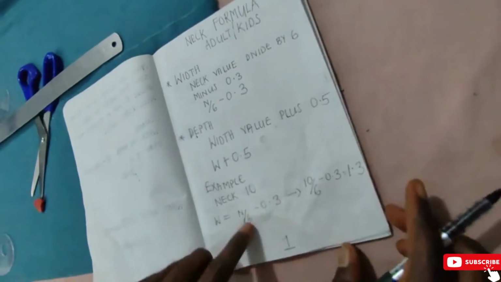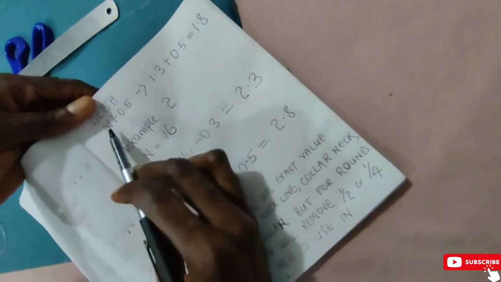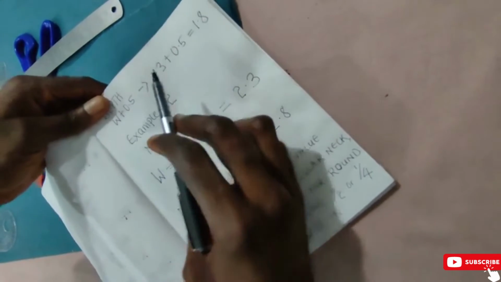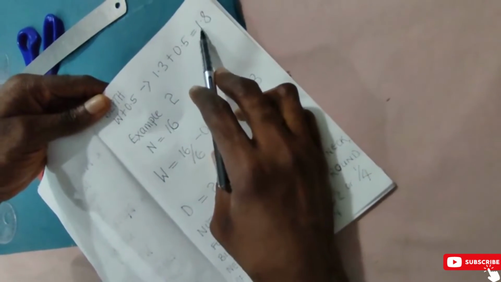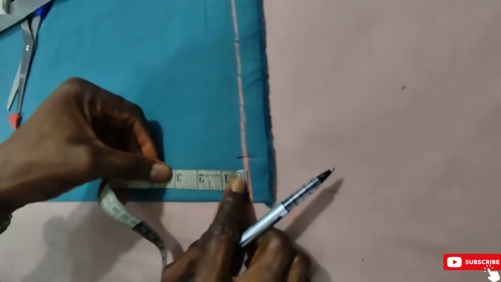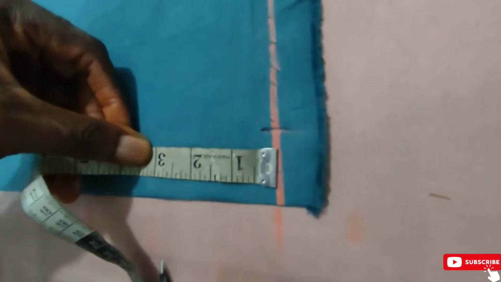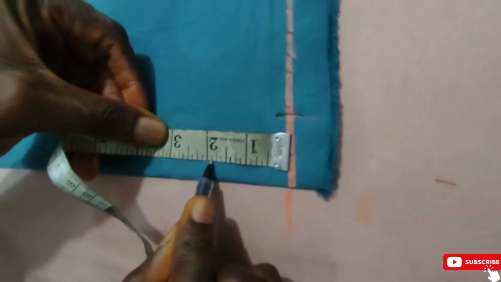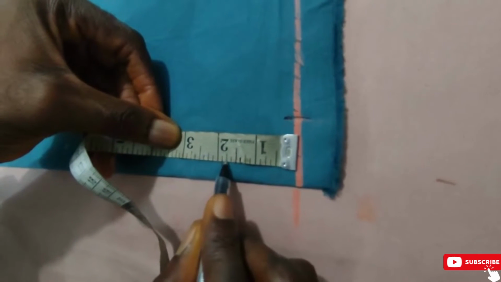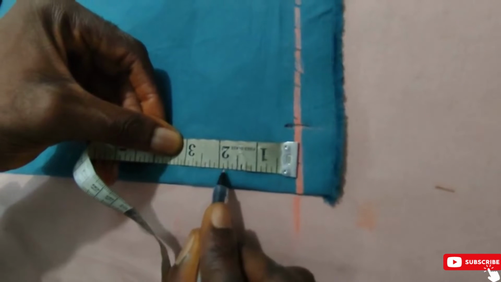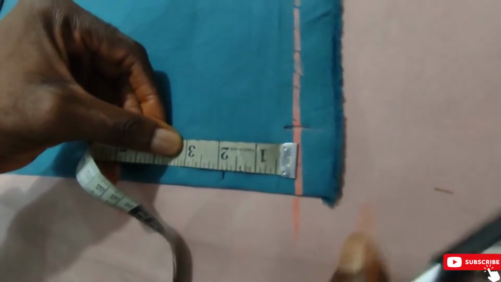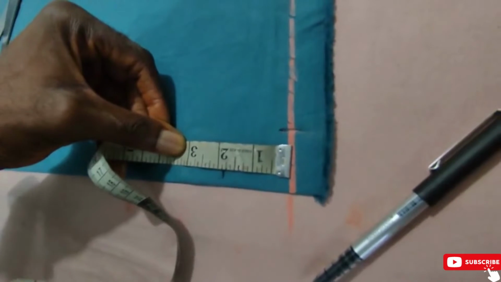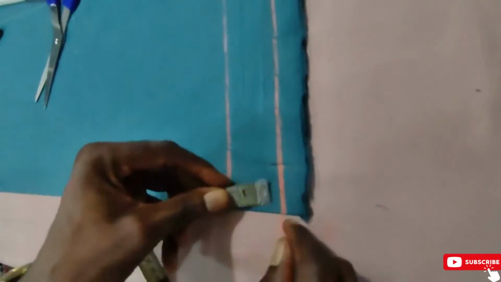Now the depth. If you've done your mathematics, we said the depth of the neck 10 is the width value plus 0.5, which is 1.3 plus 0.5 will give you 1.8. So now I'll mark the second line, which is you now move down like this. This is 1.8. Take note, while this is 1.7. So I'll mark at this line. So this second line is the depth line.